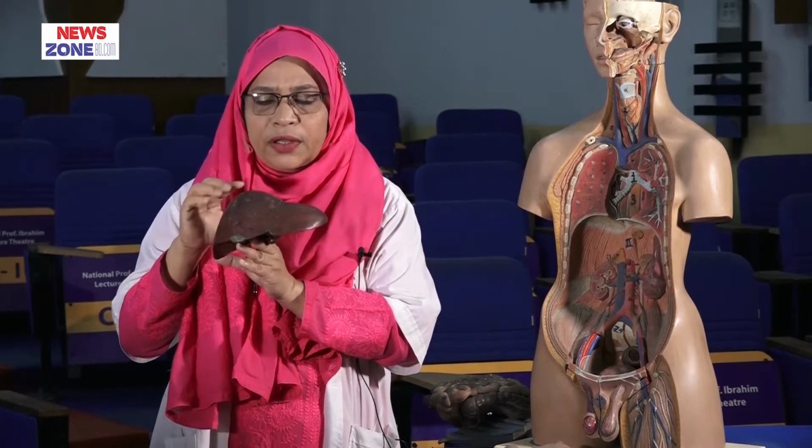So this is the anatomical position. First point, the groove for the inferior vena cava. Second point, the right lobe is slightly upwards, its convexity slightly higher than the left lobe. These are the points for the liver in the anatomical position.